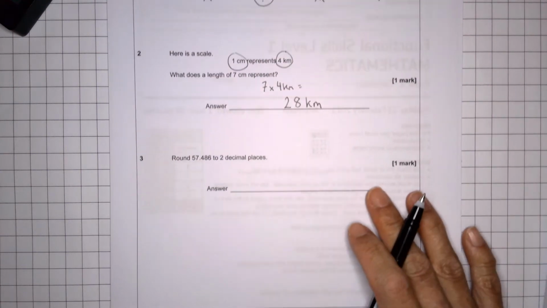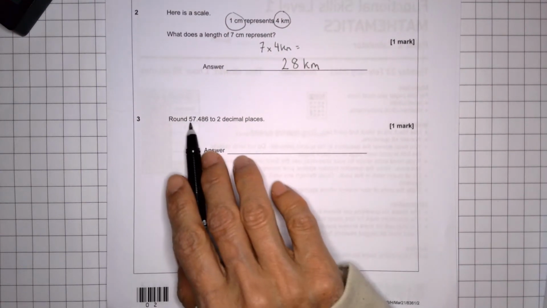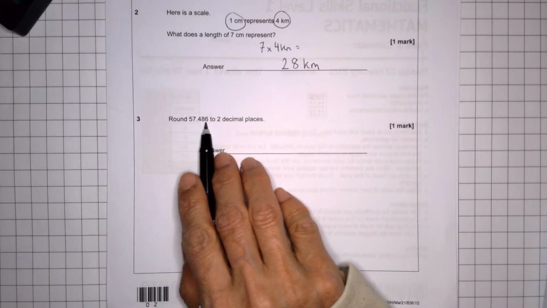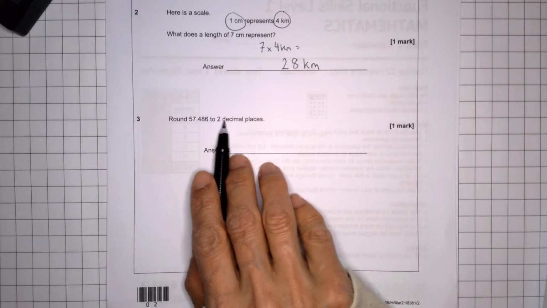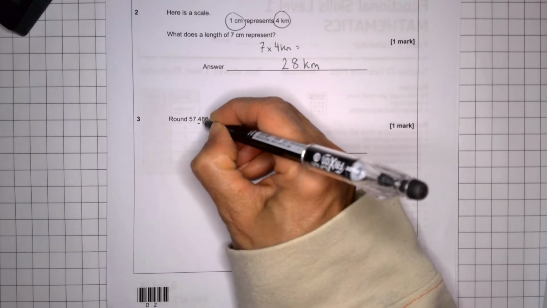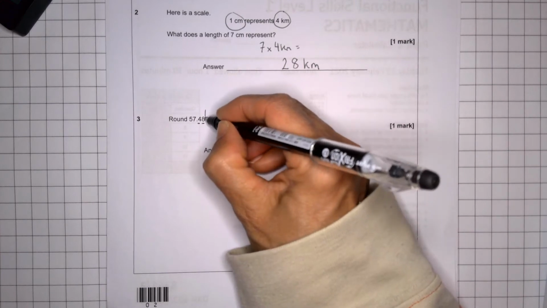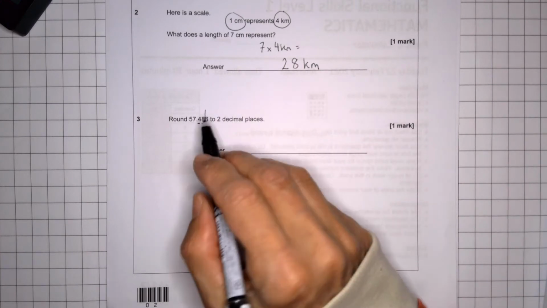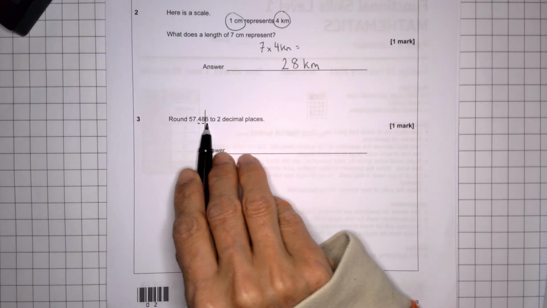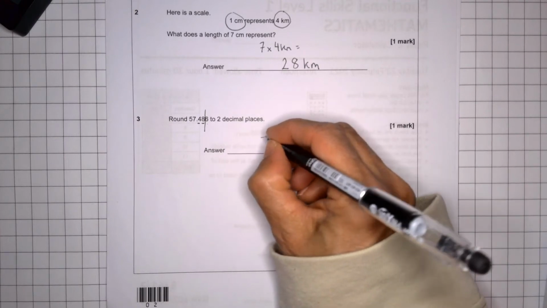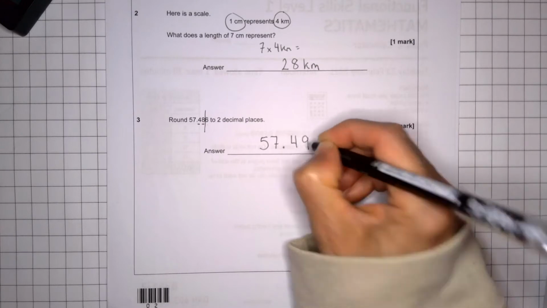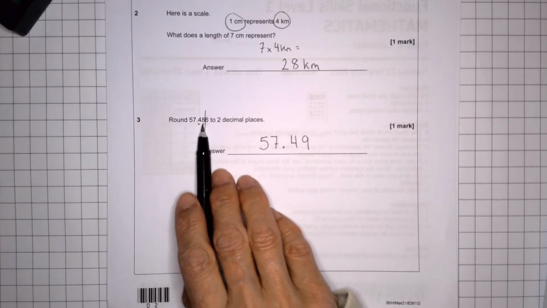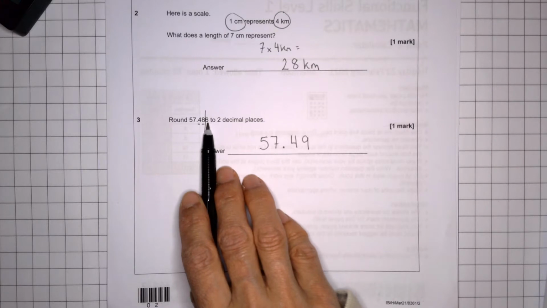Question 3 is talking about rounding 57.486 to 2 decimal places. Now remember, when you do that, you're looking for 2 places after the decimal point. So we have 1 place, 2 places, which means we're going to cut off after the 8. We will now look at the number afterwards. That's a 6, which means we will round upwards, which means we're adding 1 to the 8, so we end up with 57.49, because I've added 1 to the 8, so it goes up to 9. If that's less than 5, we would not do that.